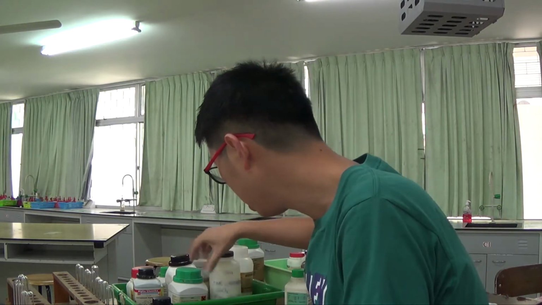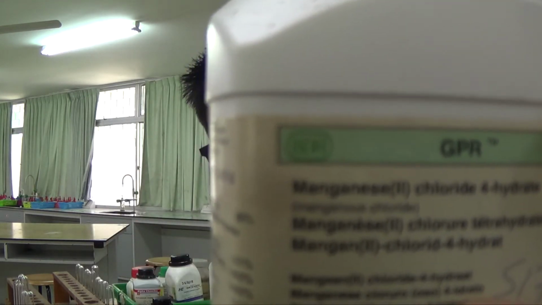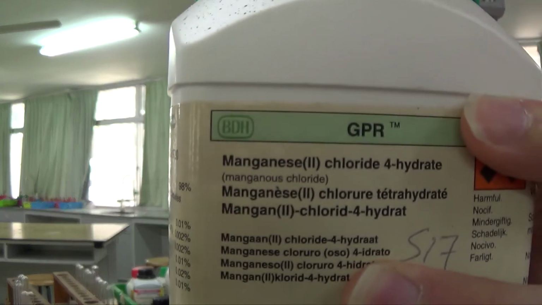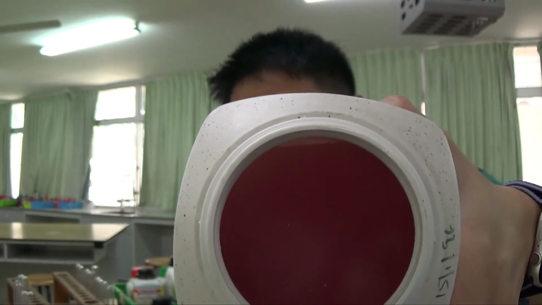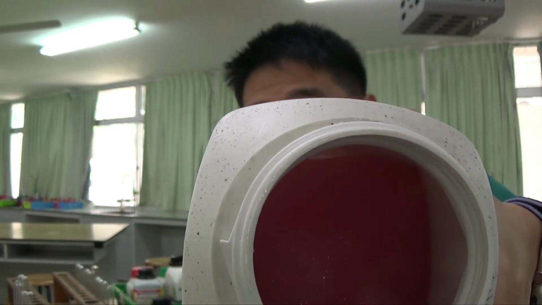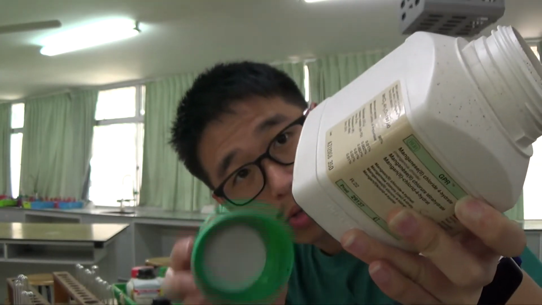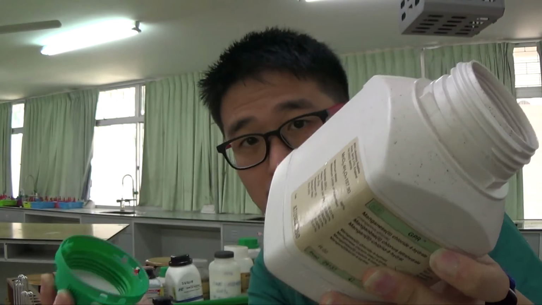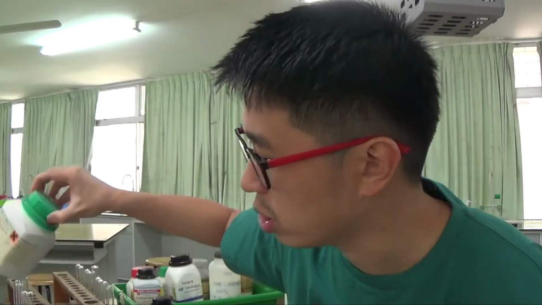Looking for manganese. This is manganese 2 chloride. Not too sure if it's clear or not. Okay, it's autofocus now. This is also a hydrated salt. Manganese 2 chloride. As you can see, it's a pink color solid. It will give you a pink color solution. Anyway, so it's a pink color solid, Mn2+ being an ion of the transition metal.